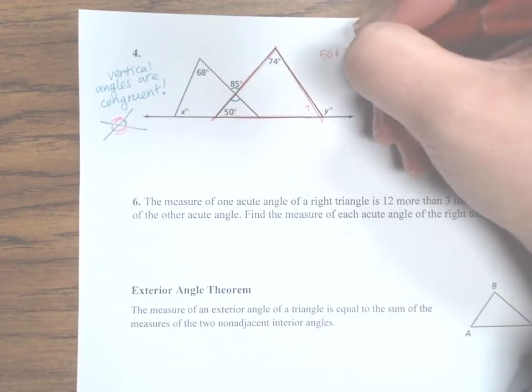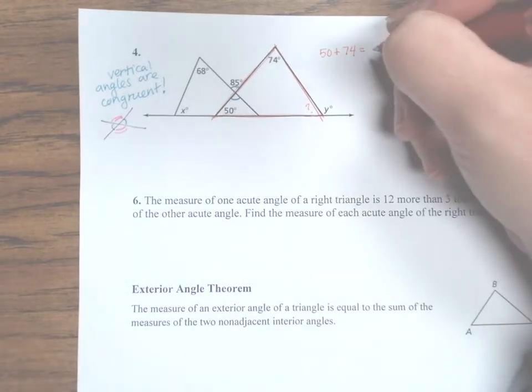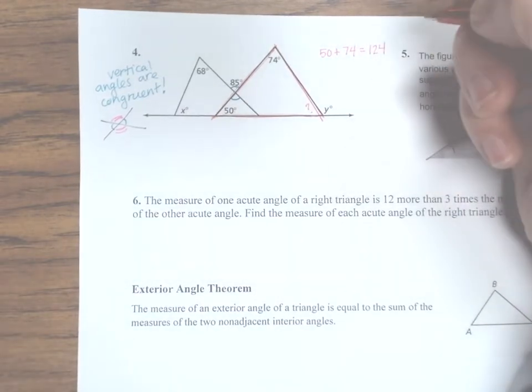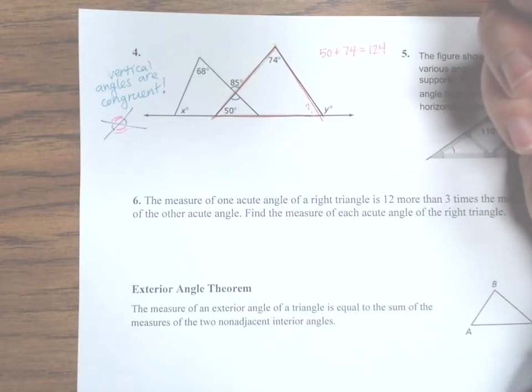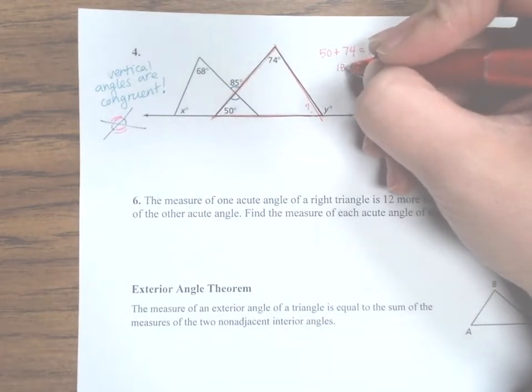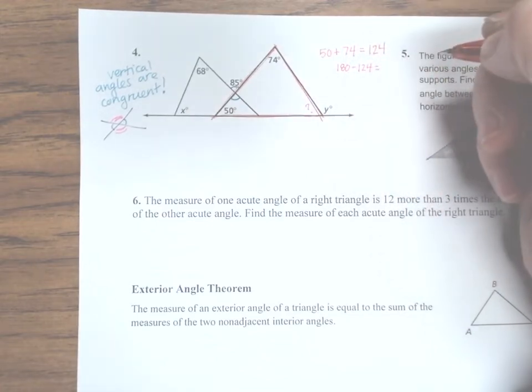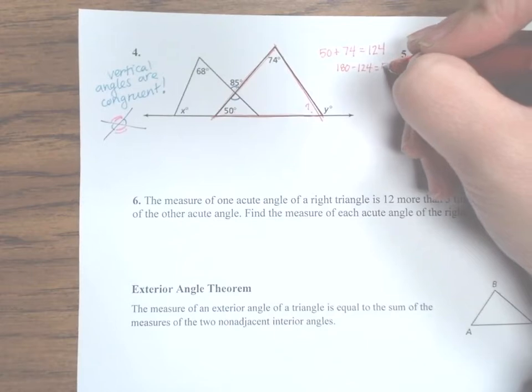So 50 plus 74 would give me a total of 124. And then I can subtract that from 180.